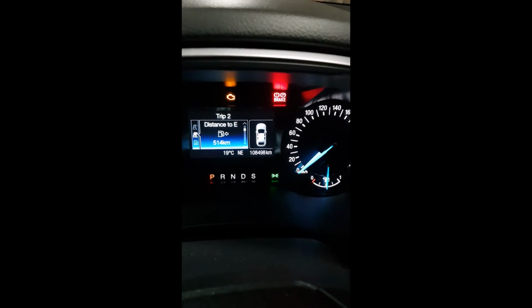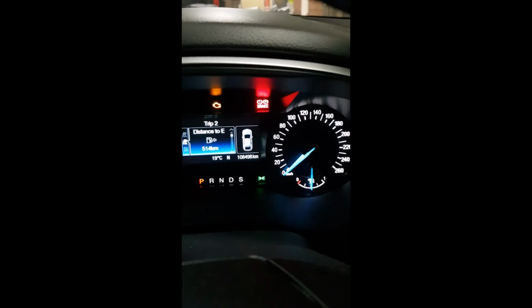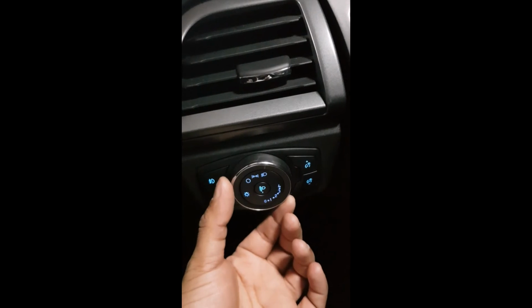So that was a really easy mod, and as I said before, if you are happy to spend that 80 bucks or 100 bucks, you can buy a new switch and put it in there. Or if you don't want to spend that sort of money, you can do what I've just done.